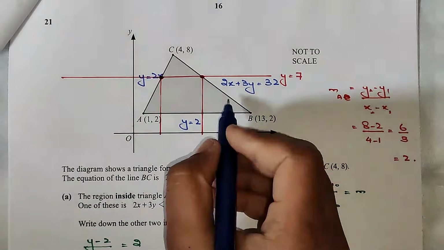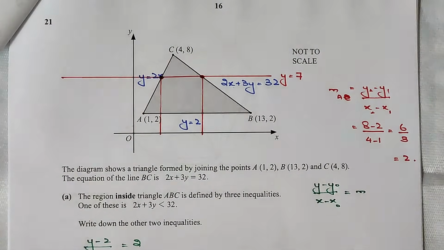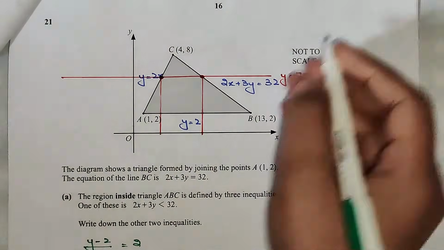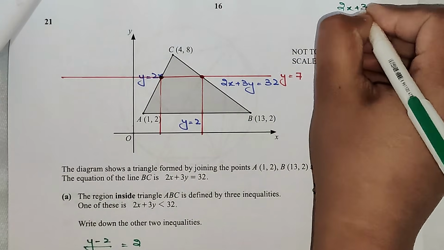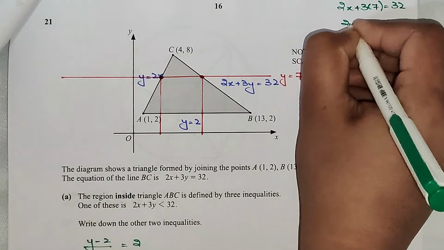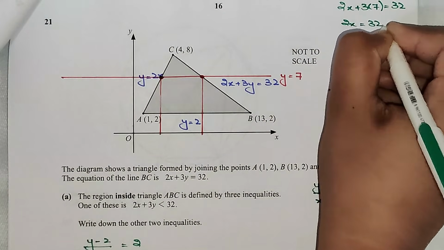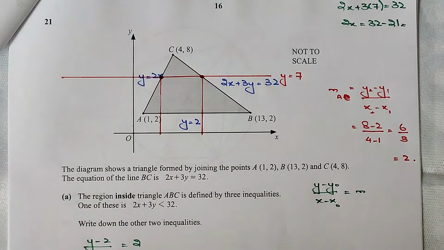If I substitute y equals 7 in this equation, we can easily find the value. So 2x plus 3 times 7 equals 32. So 2x would be equal to 32 subtract 21. So what is 32 subtract 21?